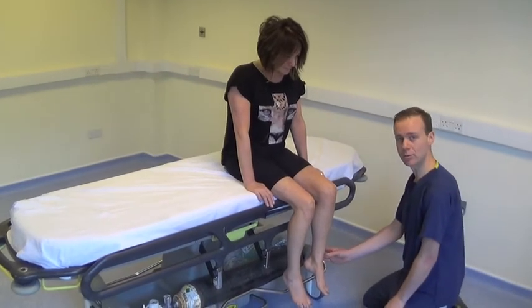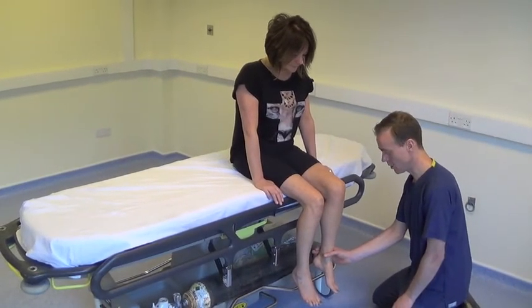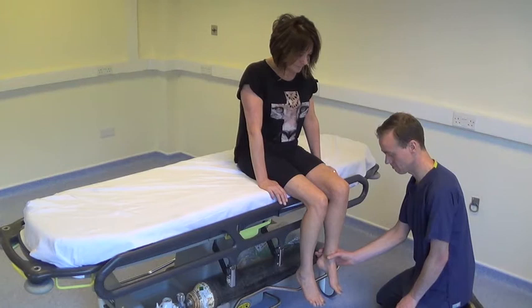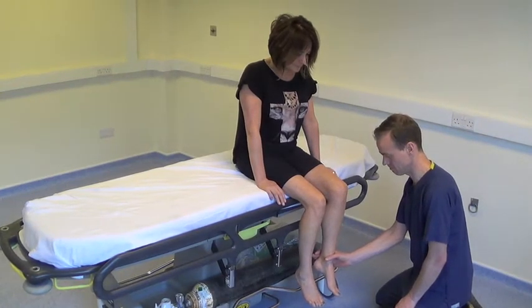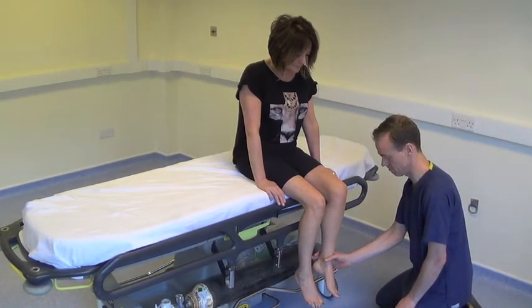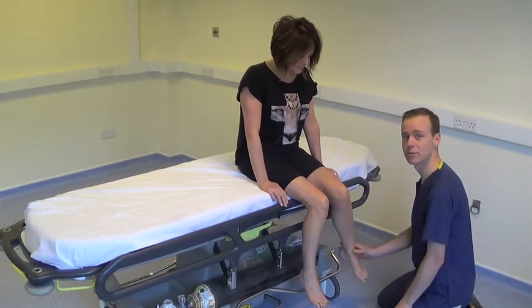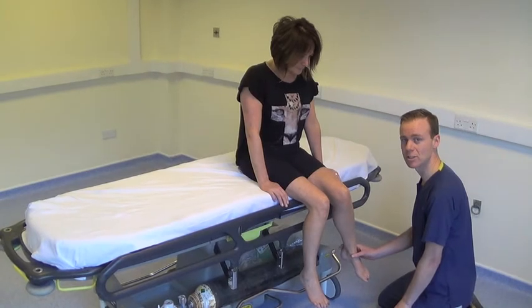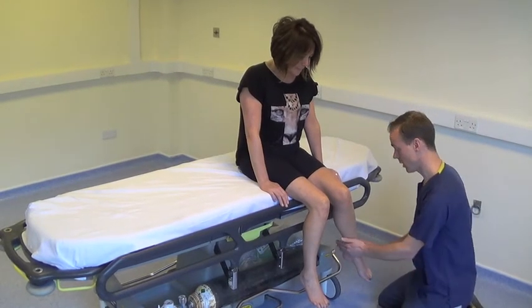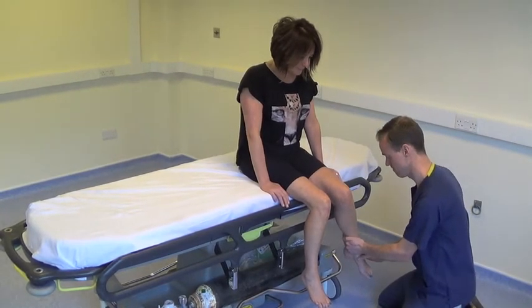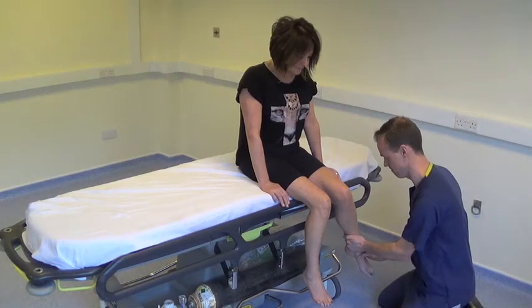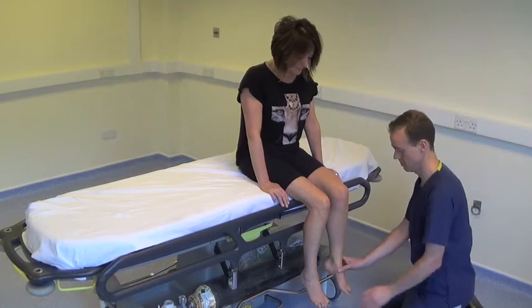Resisted hip medial rotation. Linda, don't let me push your leg inwards. And relax. Resisted hip lateral rotation. Linda, don't let me push your leg outwards. And relax.